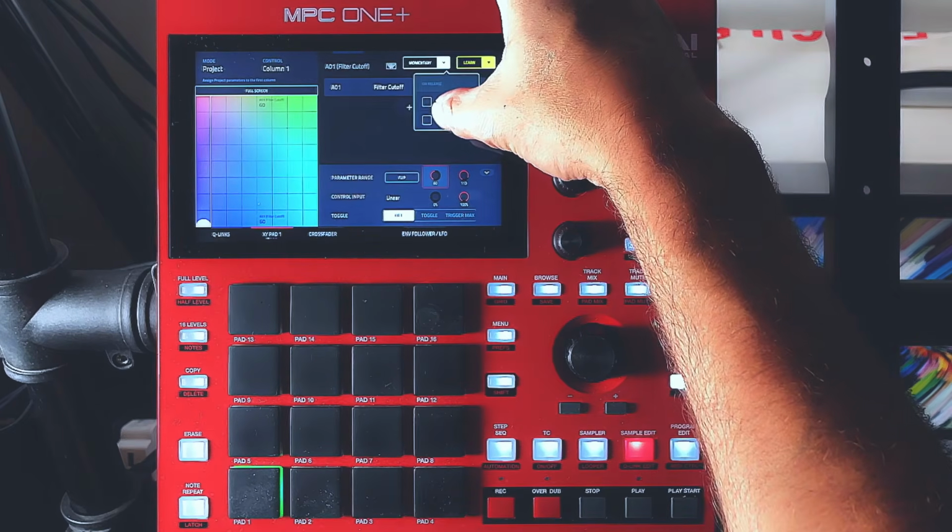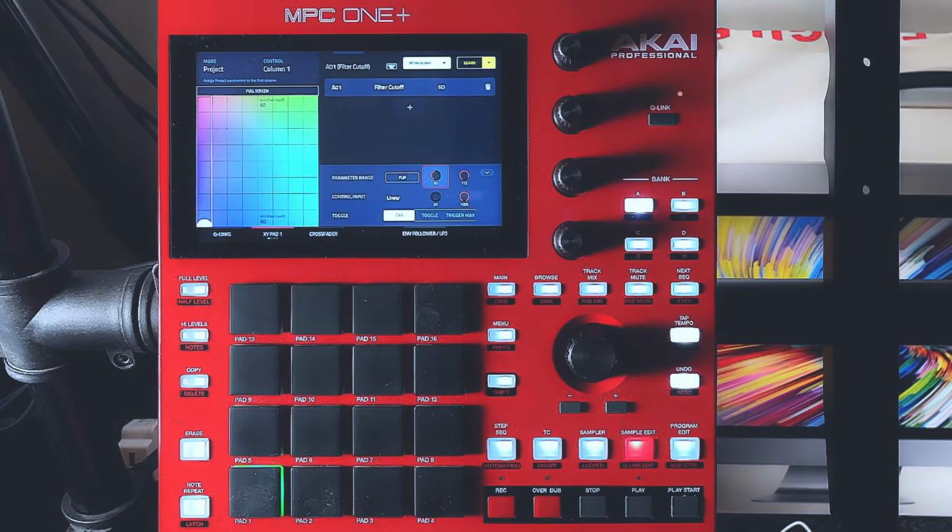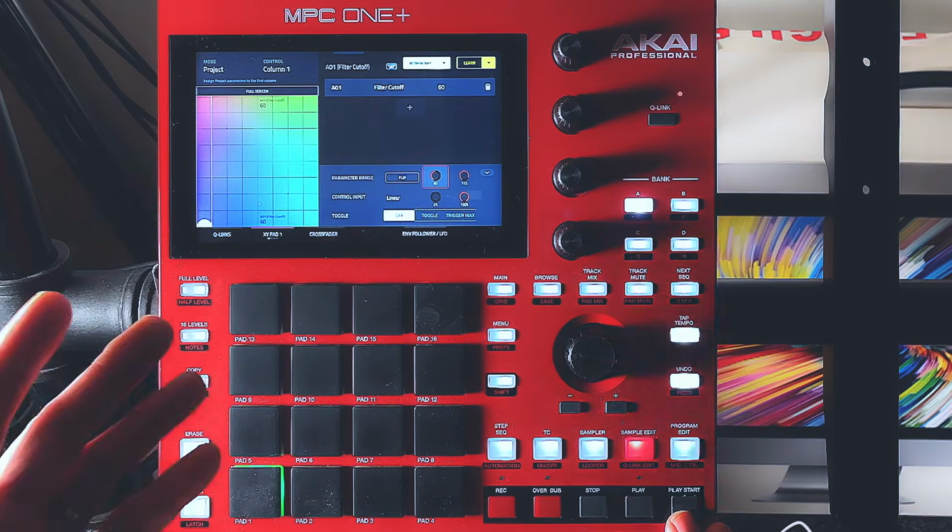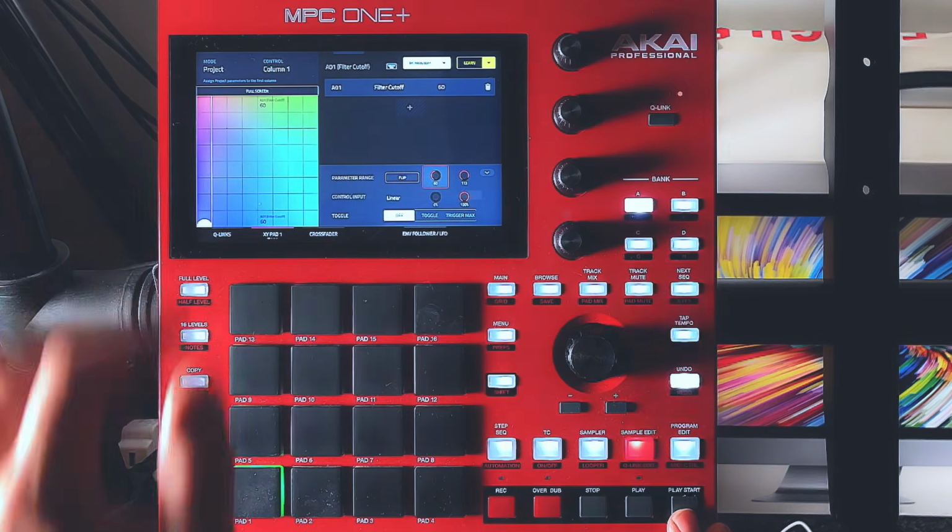Let's uncheck that and go to previous. So wherever I touch this, it will go to the previous value that's registered wherever I touch my finger.